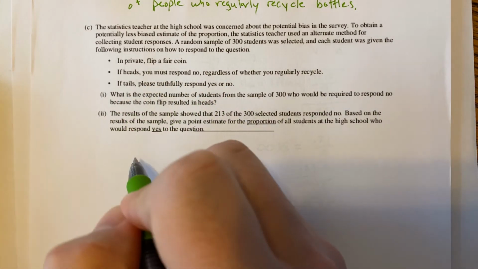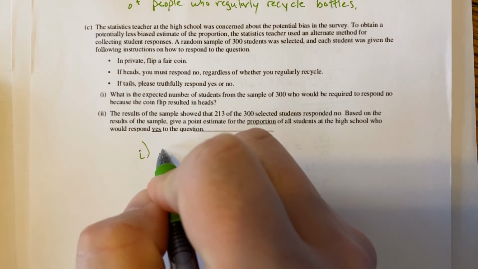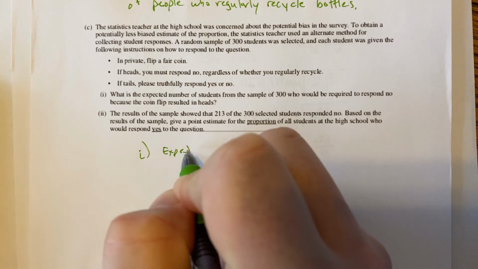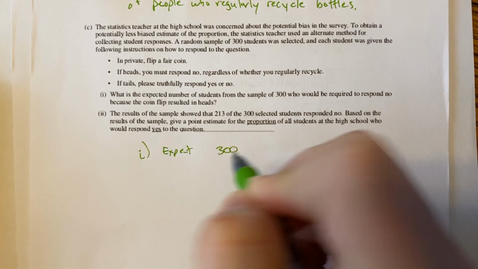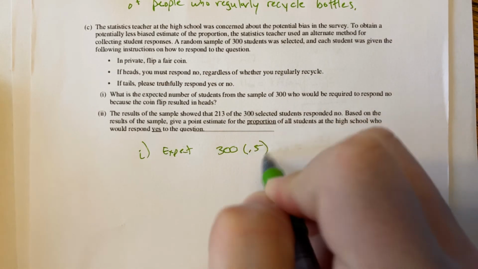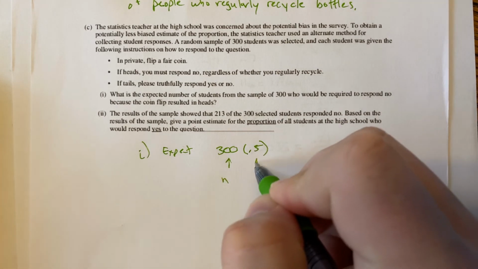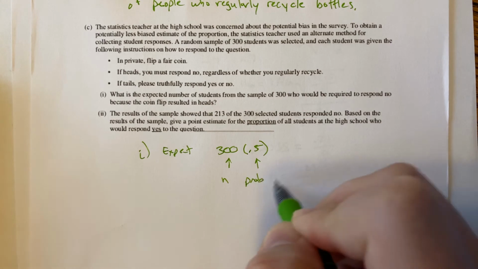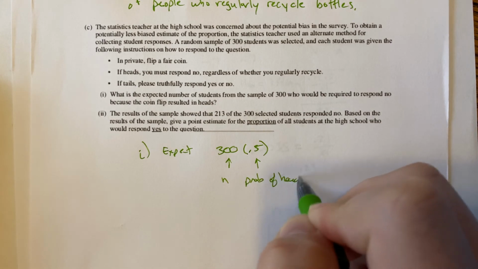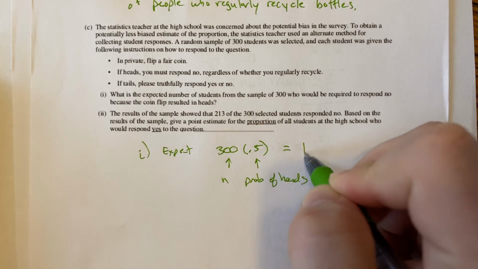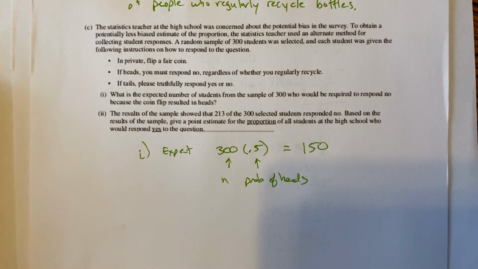So in this case, for part I, you can expect 300 times 0.5, and this represents the sample size, or n, and this represents the probability of heads. So in this case, we can expect 150 students that would be required to say no, just based on the coin flip.